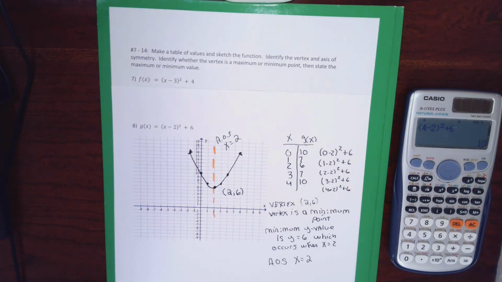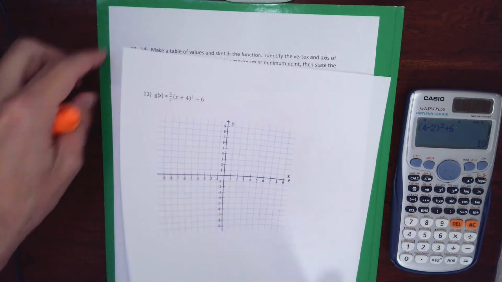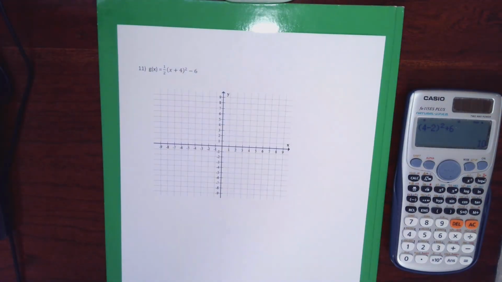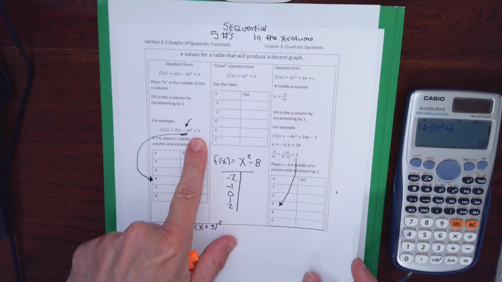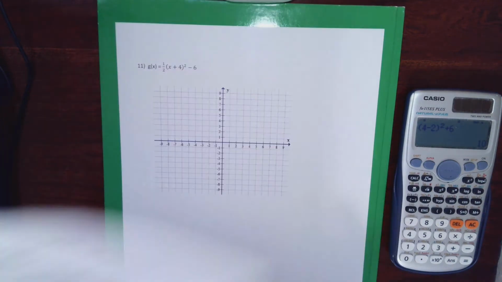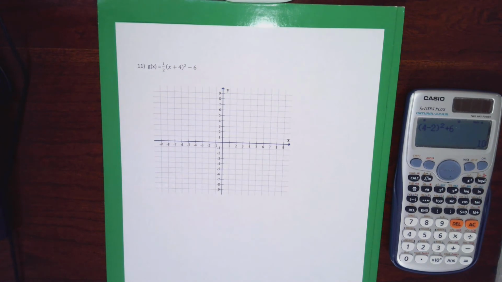Let's do an ugly one. Let's do your number 11. It's ugly, but with a calculator, not so bad if I'm willing to graph some decimals or fractions if I need to. So this is still standard form. It's a number times a parentheses with an exponent of 2. That's the minimum part of it. Could have something added or subtracted after the fact. That's not necessary, but it's nice to have.